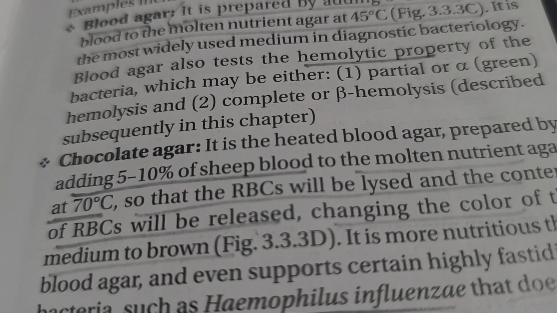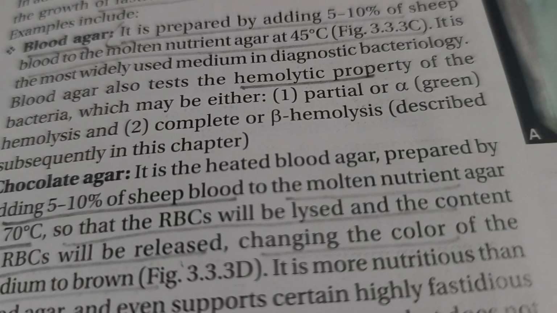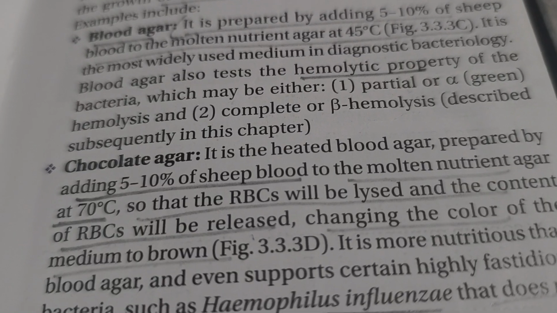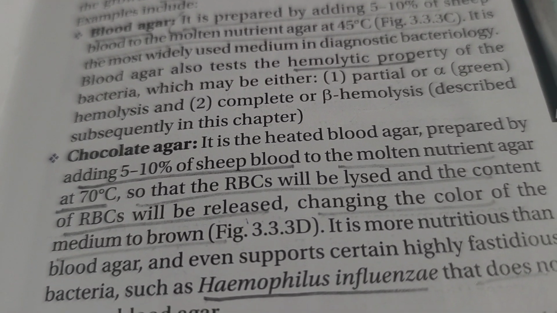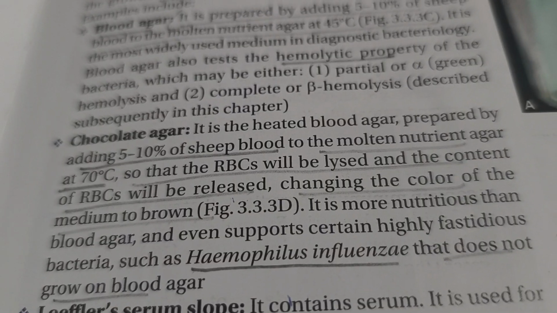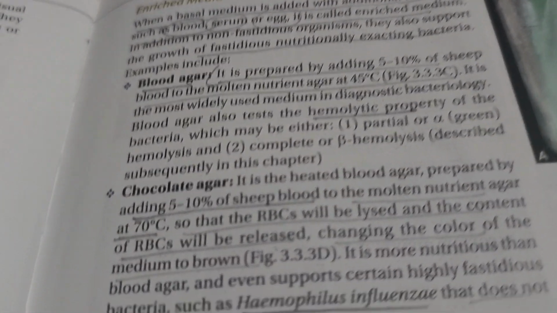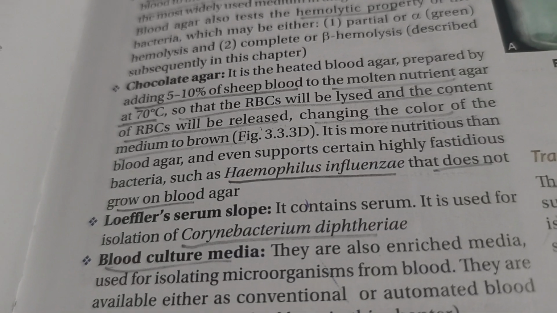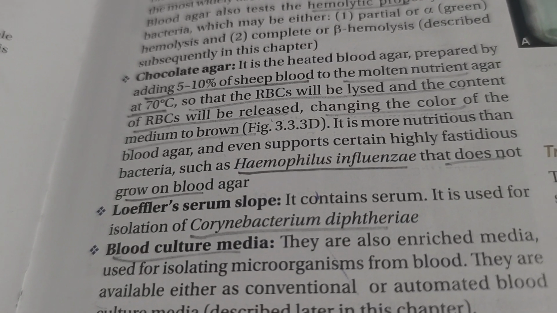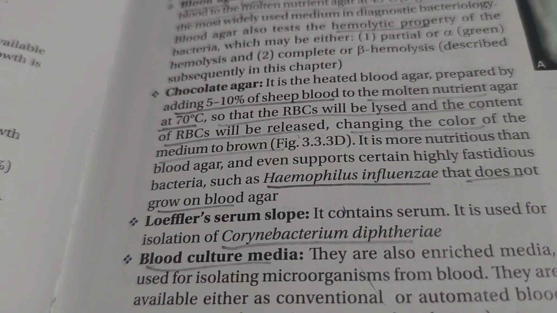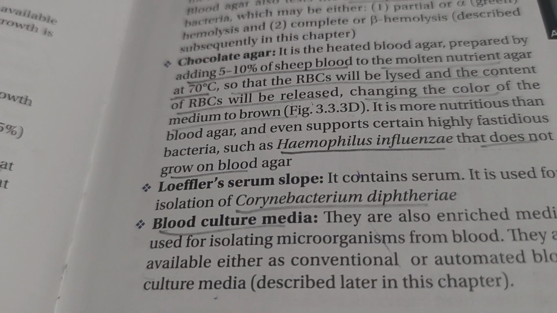It is the most widely used media in diagnostic bacteriology. Blood agar also tests the hemolytic property of the bacteria, which may either be partial or alpha green hemolysis, or complete or beta hemolysis, described subsequently in the chapter.